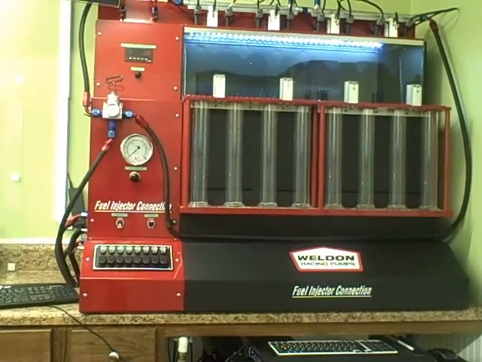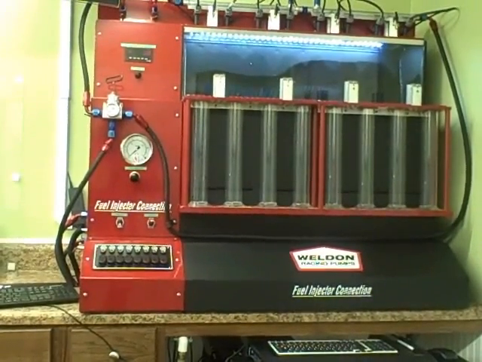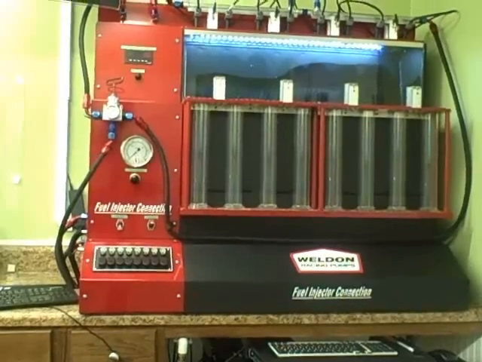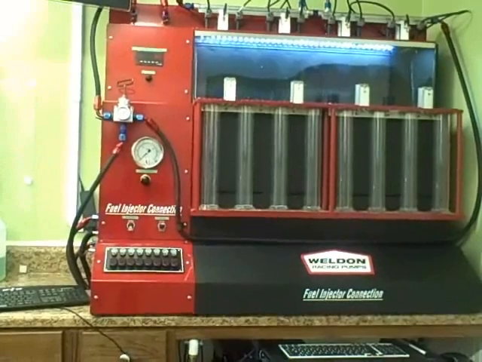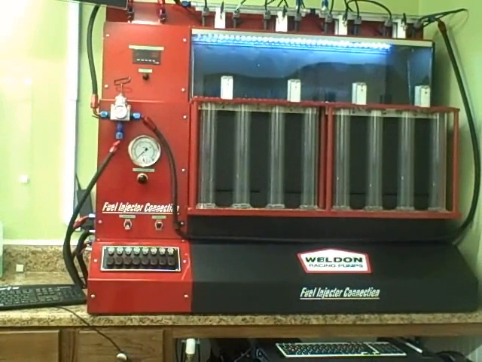This is our newest addition to the company. It's our brand new flow bench. With changing technology and more sophisticated ECUs, the need for better data is truly needed. With this flow bench, we can flow injectors either dynamically or conventionally.